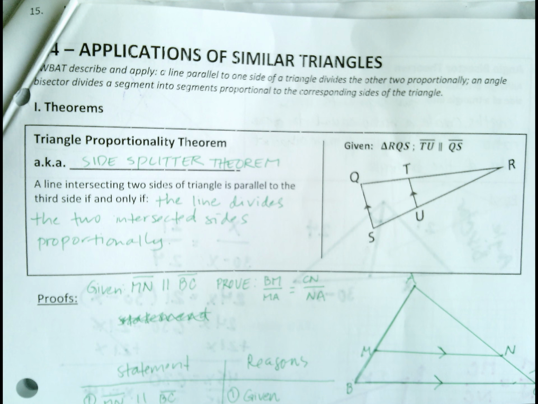Today's video is on 6.4, specifically the side splitter theorem and the angle bisector theorem as it pertains to similarity. So they're applications of similar triangles. We're going to be seeing triangles that are embedded, so you'll be seeing two triangles in one and things like that. Let's look at the first example, okay?